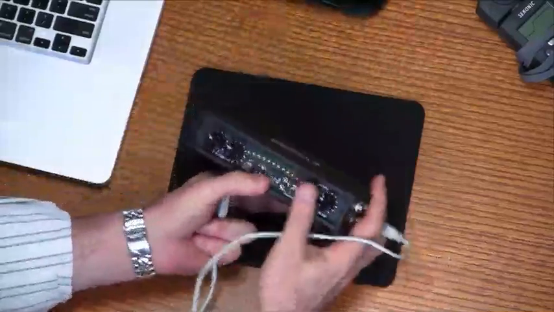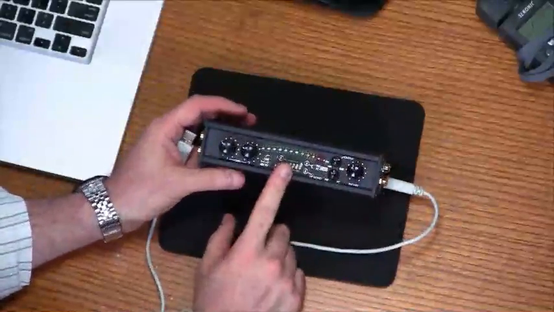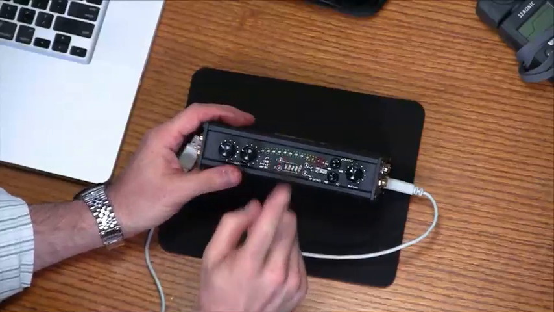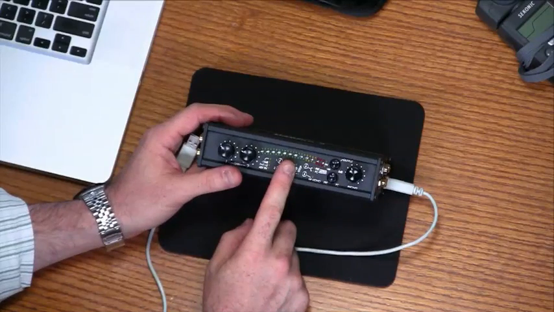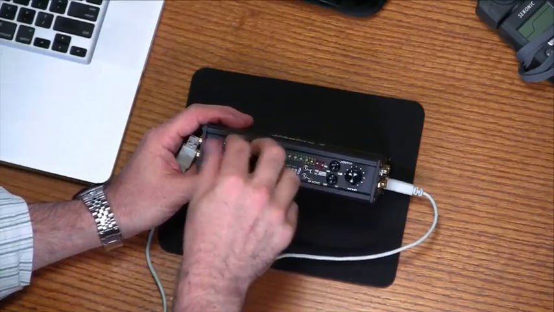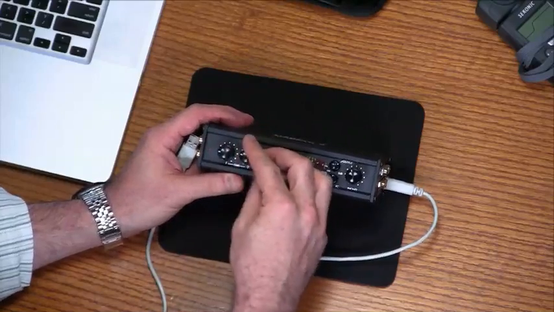The other thing that this has that none of the other USB devices that I've used has, of course, is the Sound Devices limiter. You can't clip it. You can clip your mic, but you can't clip this guy.